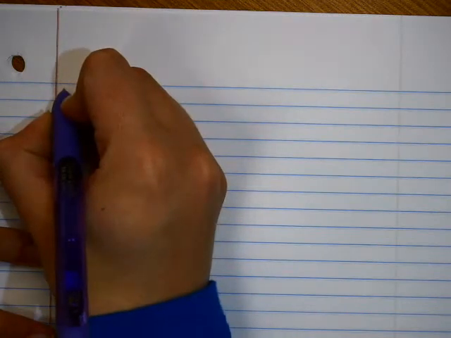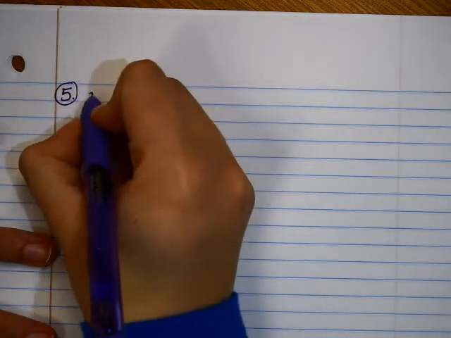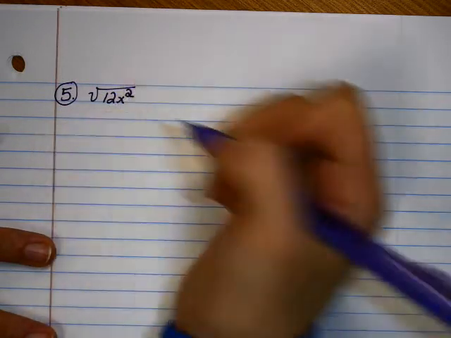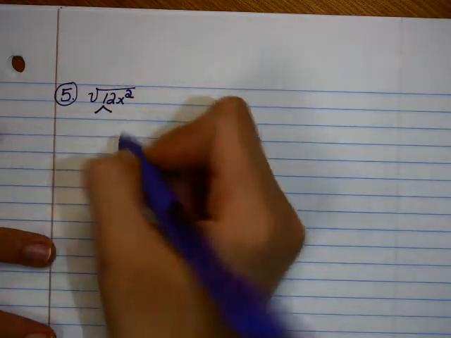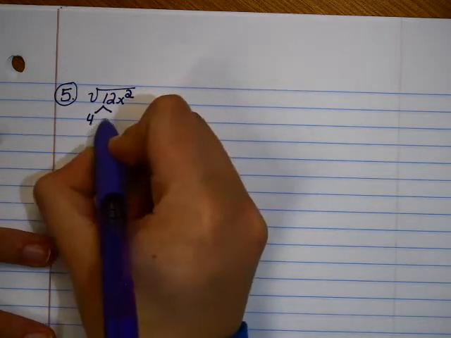Alright, let's try an example with some variables. So this time, we're on example 5. Let's take the square root of 12 x squared. Alright, so we still do the same thing with our coefficient, 12. I know my perfect square is 4.